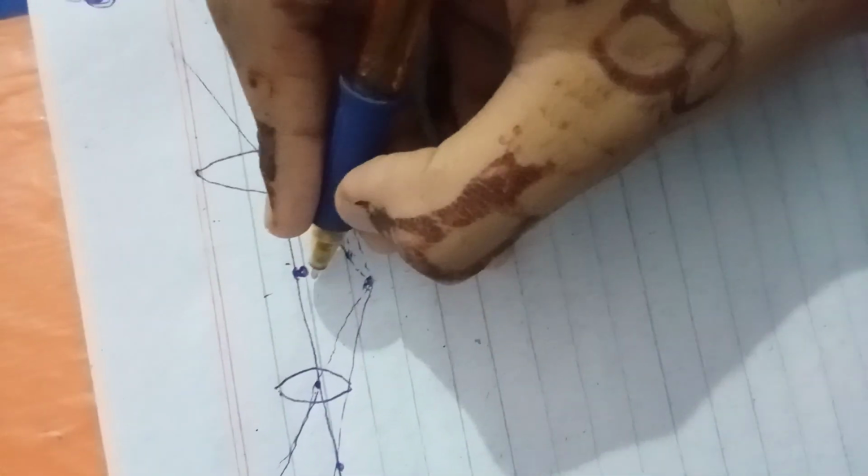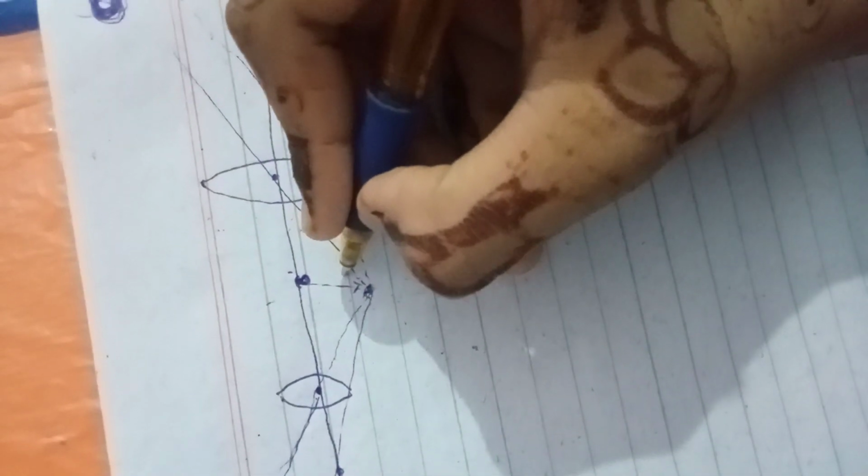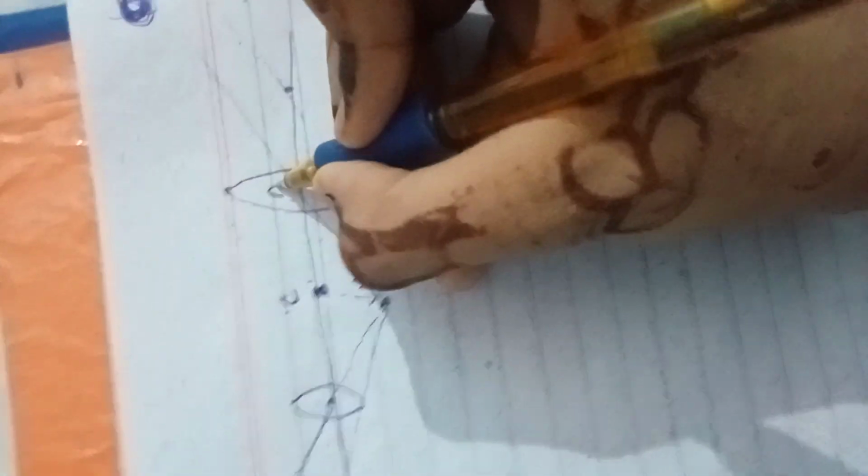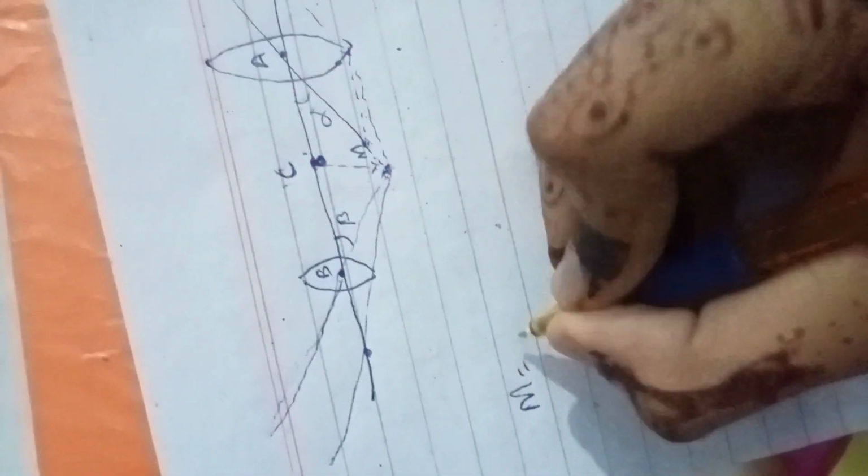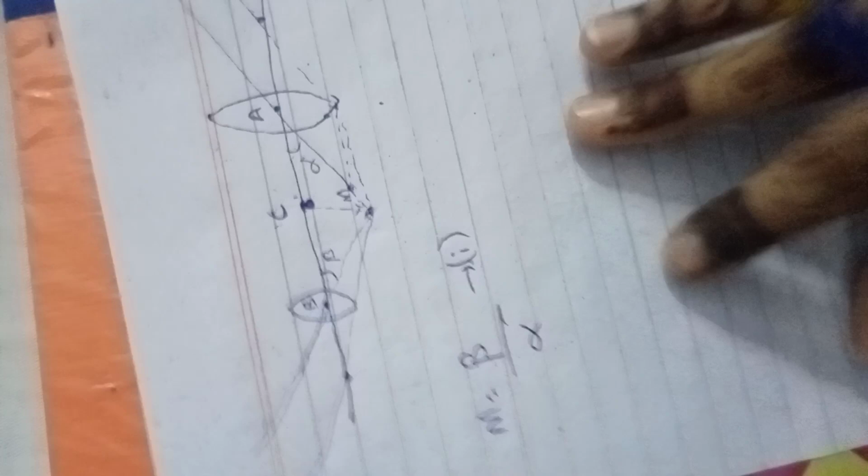Okay, now this is the magnification. Now we are calling this a point C. For example, this is point A and this is point B. Okay, now the angle that is formed here is beta, and here the angle that is formed is alpha. Okay, now we know the magnification is equal to beta upon alpha, that is the first equation.